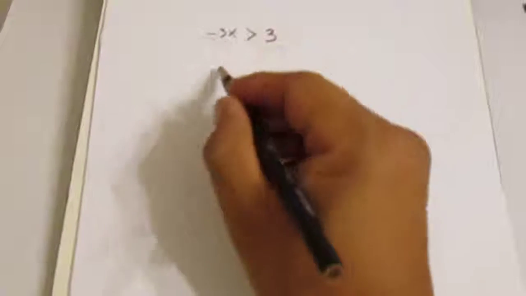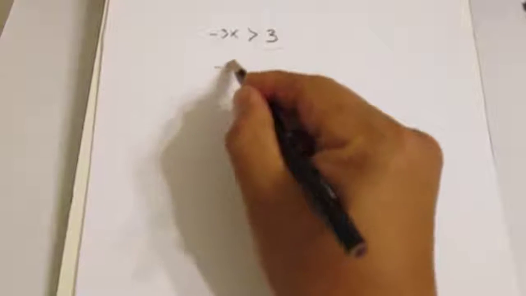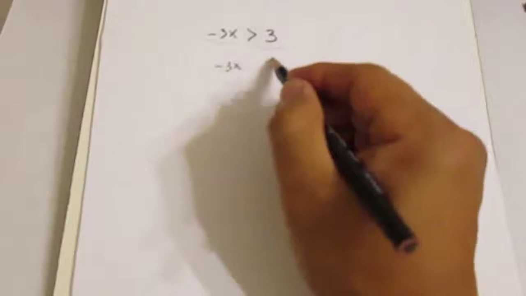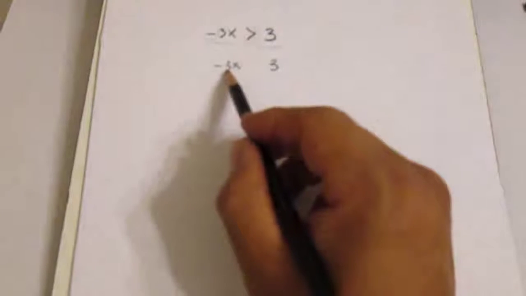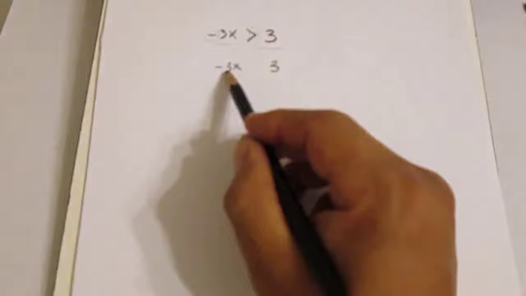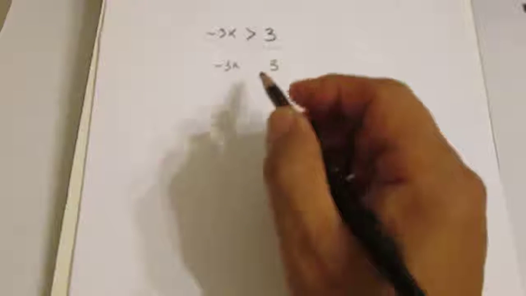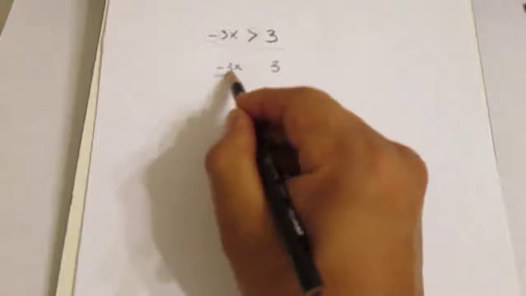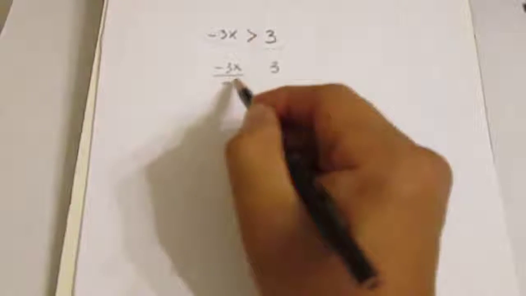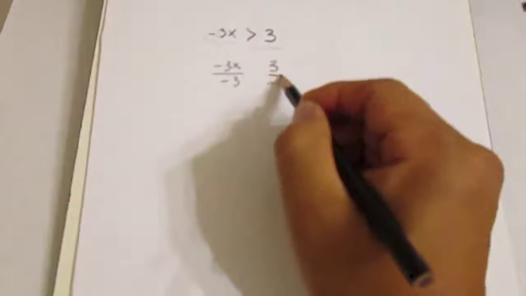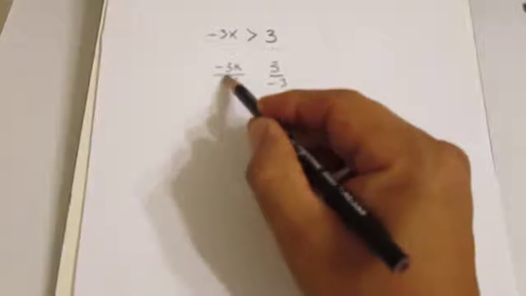So what I'm going to do is rewrite negative 3x and then 3. And then my next step is I'm going to multiply by its reciprocal, which is negative 1/3. Well, when you multiply, that is the same as saying it's divided by negative 3. So I'm going to do the same thing on this side. When I multiply or divide by a negative, I'm changing my inequality sign.